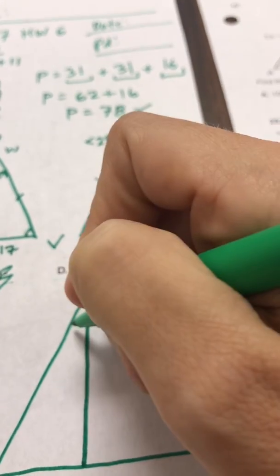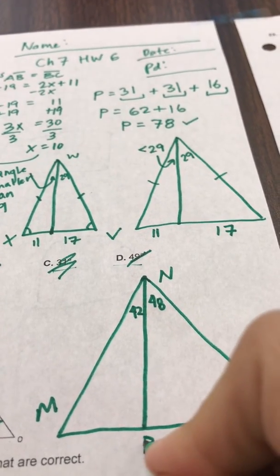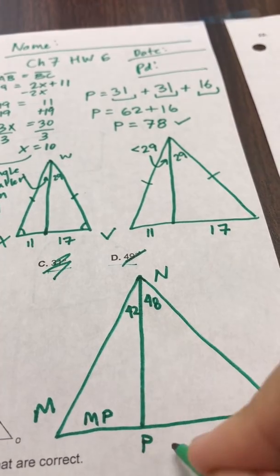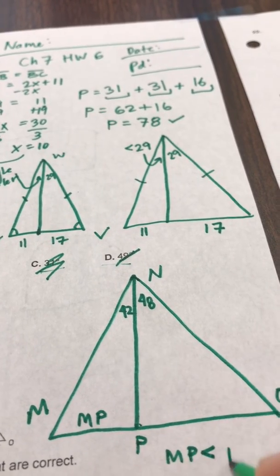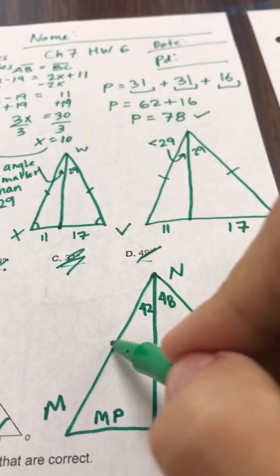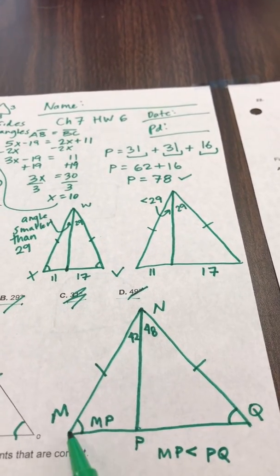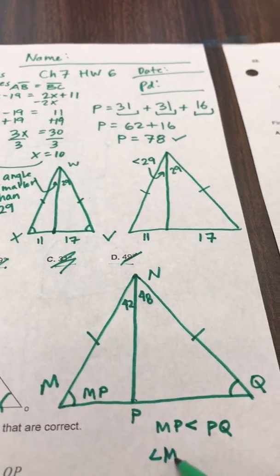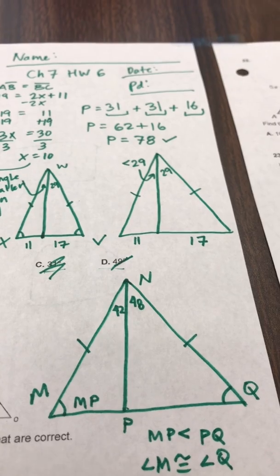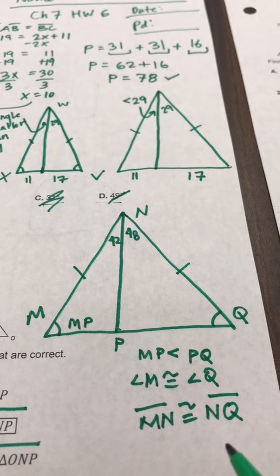This angle 48 is bigger than 42, which means we know that this length, MP, has to be smaller than PQ. Because again, for the same reason as the last problem, this logically would make sense. We also know that it's an isosceles triangle. These two angles, we know that angle M would have to be congruent to angle Q because side MN is congruent to side NQ. We were told they were isosceles triangles.